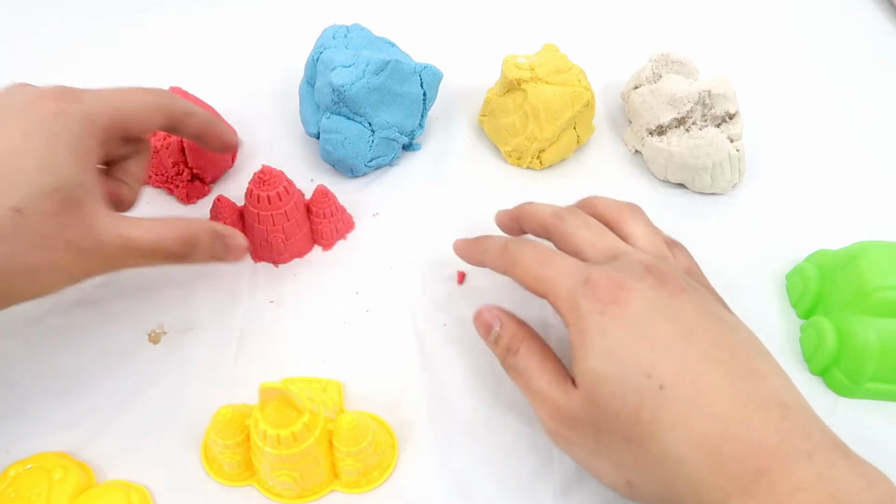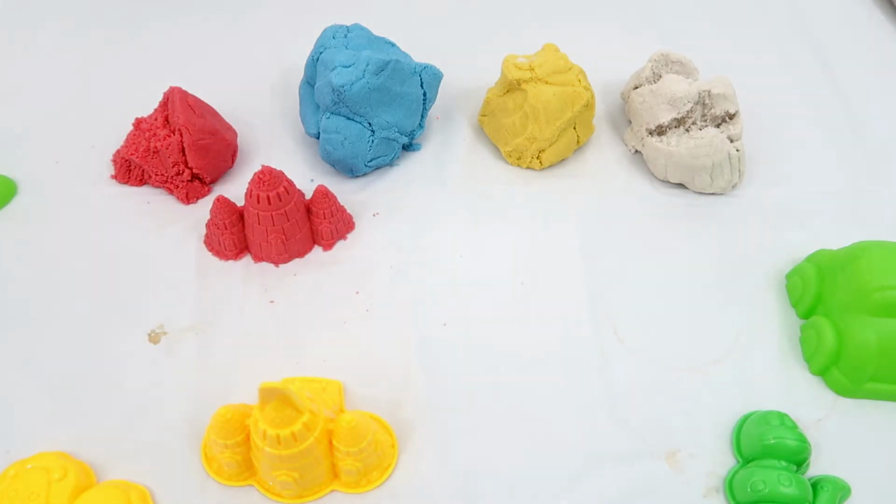Here's our first palace. So cool, right?